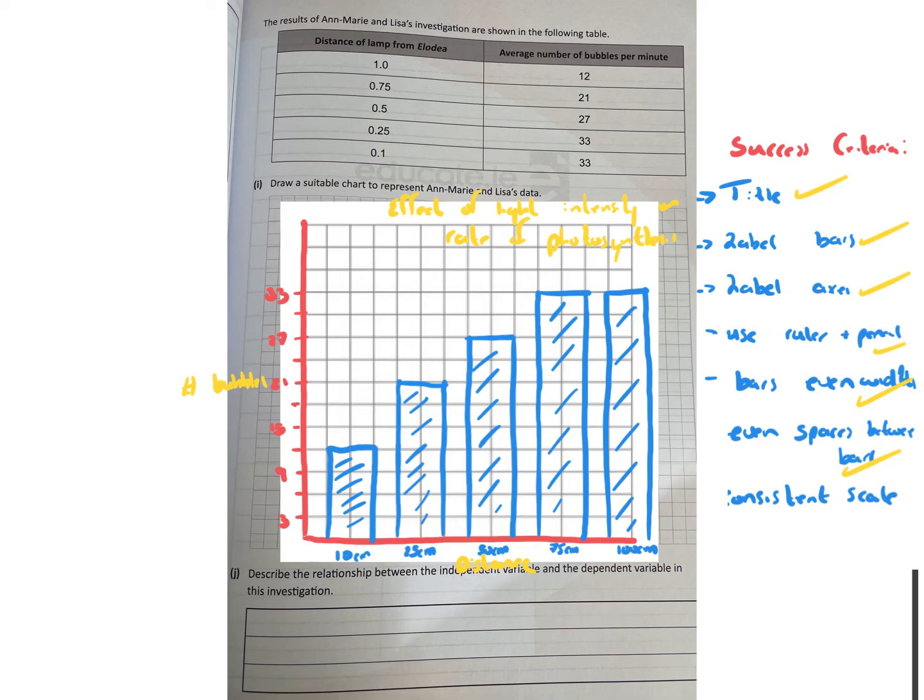And do I have a consistent scale? I do, because each box here was represented by 3 along the side, okay? So I'm happy out with that. So that's the bar chart. It was just one suitable type of chart that you could use to represent that data. Keep in mind your success criteria when you are drawing those though, because sometimes these graph questions could be worth 12 or 15 marks, and we need to be as accurate as possible to ensure that we're going to get all of the marks available for it.